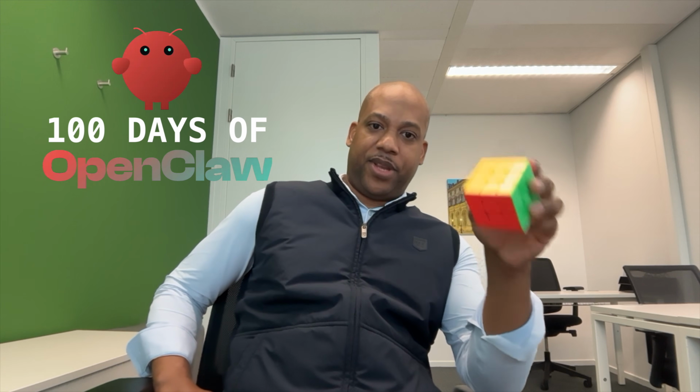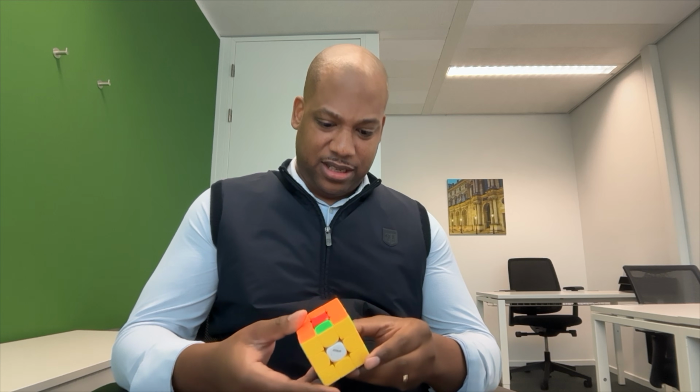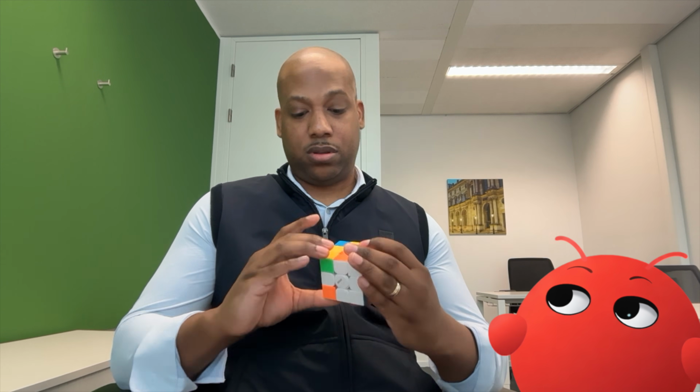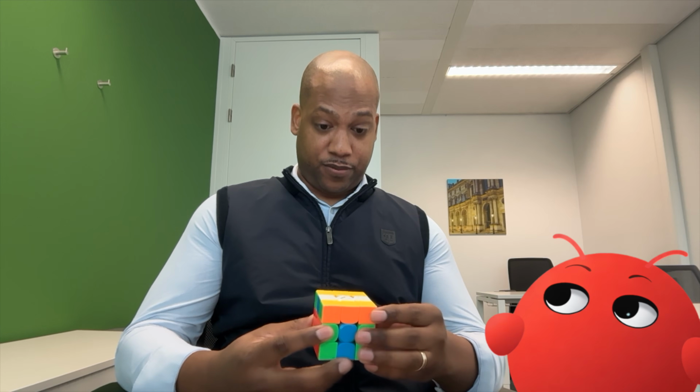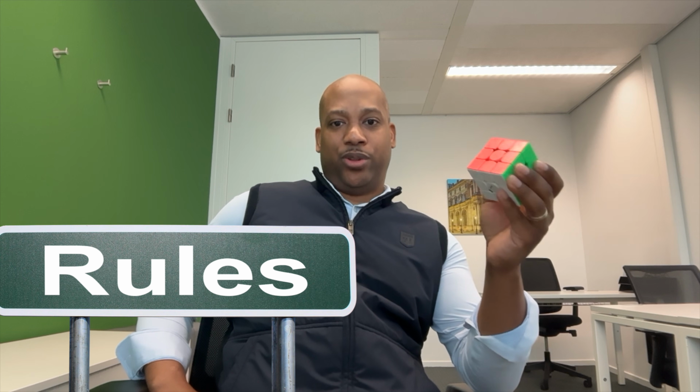Solving this is just like getting OpenClaw to be useful. And if you screw up, you got to start over. Just like OpenClaw. You screw up, start over. There are rules to it, and you got to follow the rules.